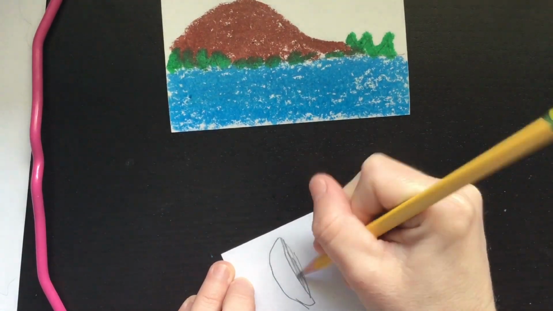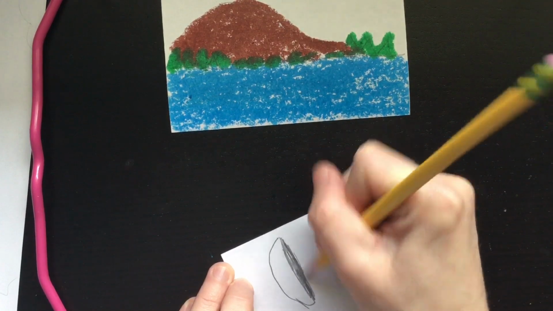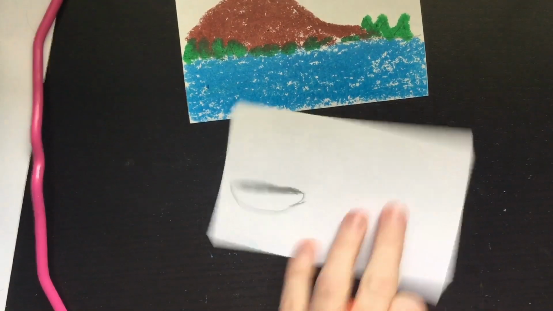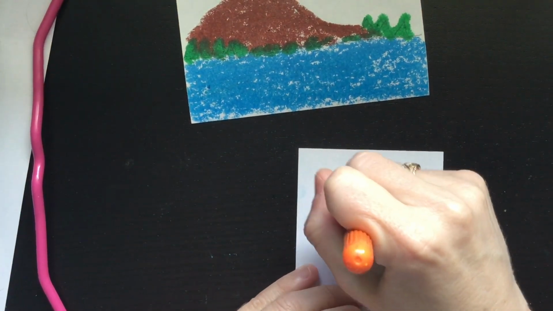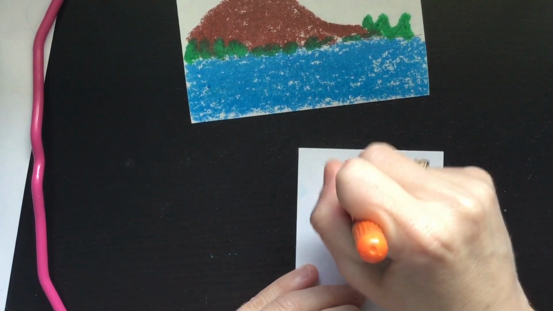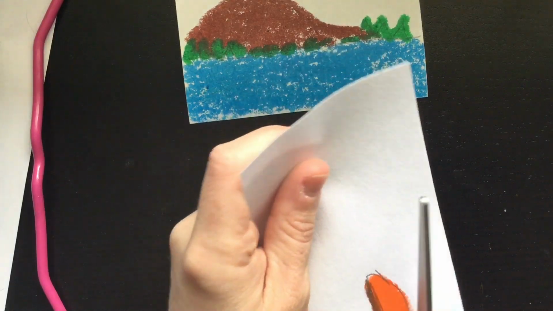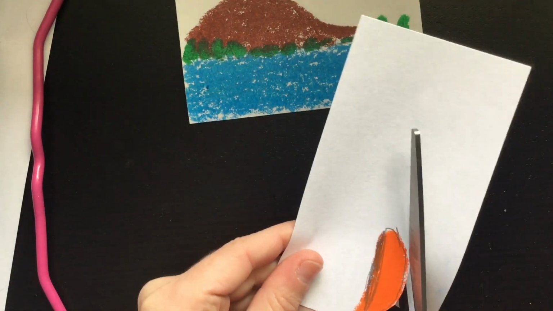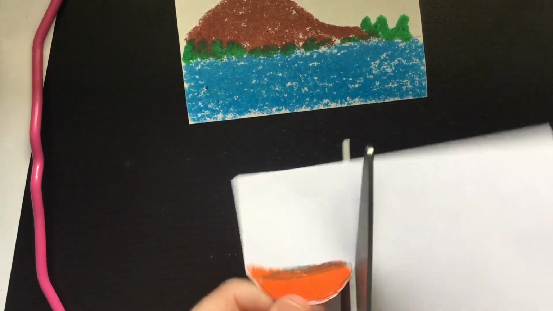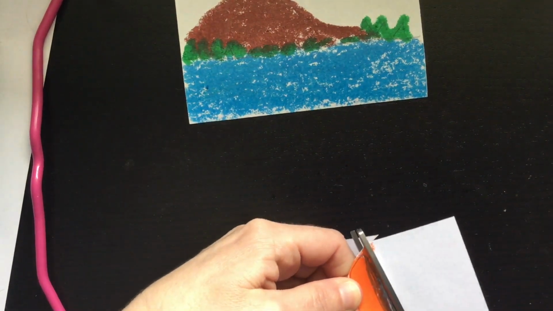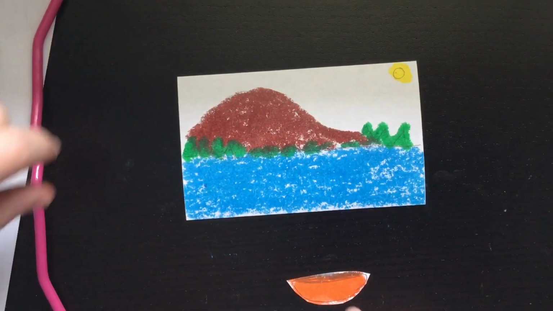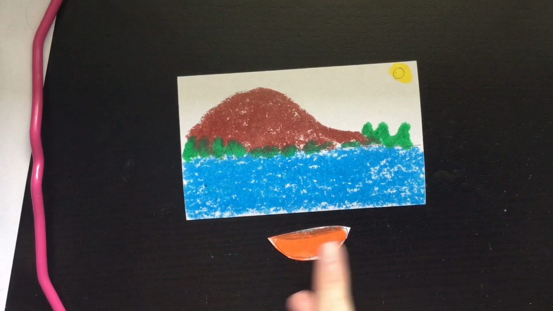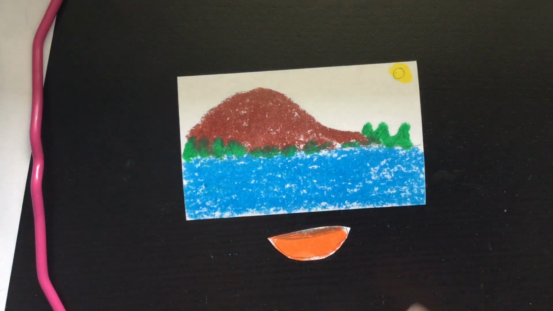So I'm just doing a quick sketch. A boat that would stand out really nice against the blue. Like this. Always want to take our time with scissors. Here we go. So we should have next week our vehicle and our backdrop.